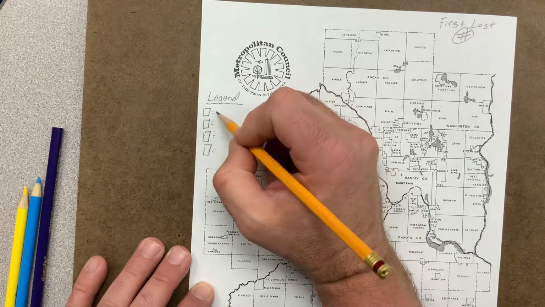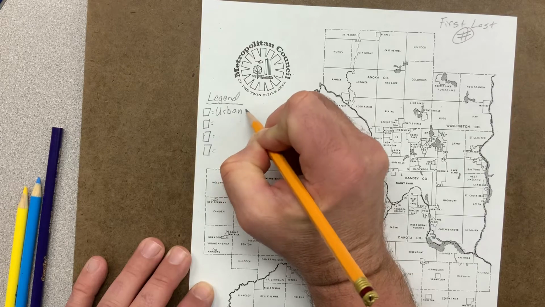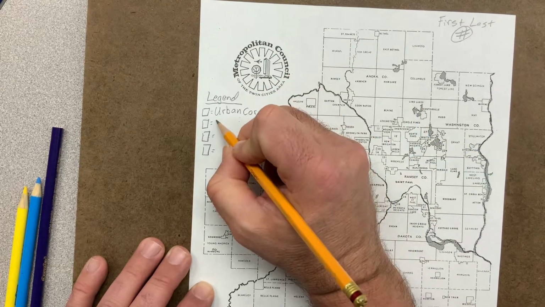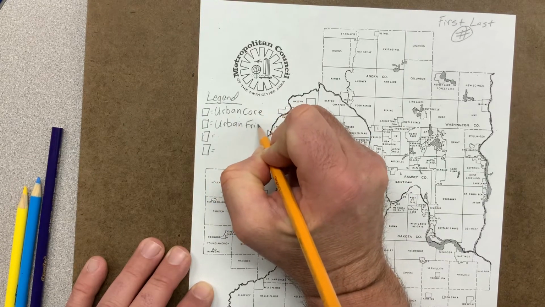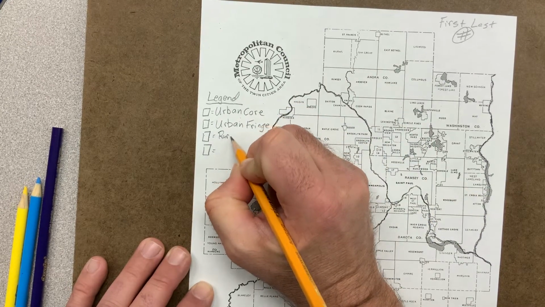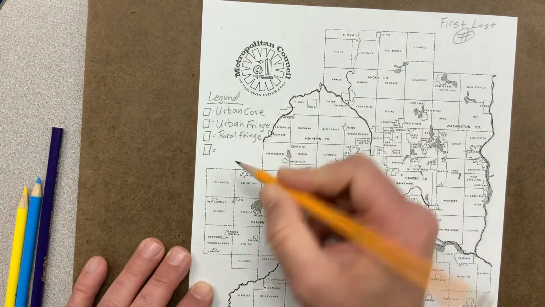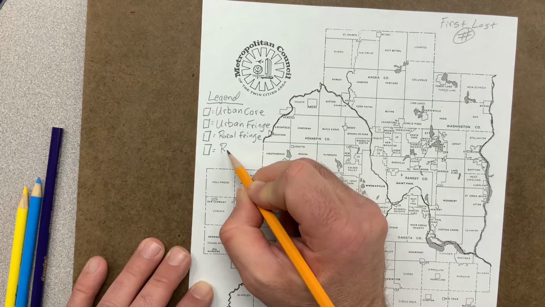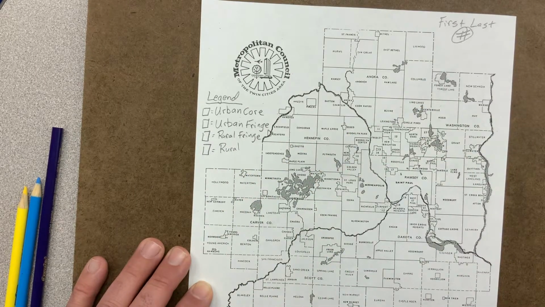The first one we're going to look at is the urban core. And then we're going to do the urban fringe, suburbs. And then we're going to do the rural fringe, which is the part that's really growing out. And then we're going to leave this last one just white, but this is going to be rural. So this is just the countryside that hasn't started seeing the development yet.